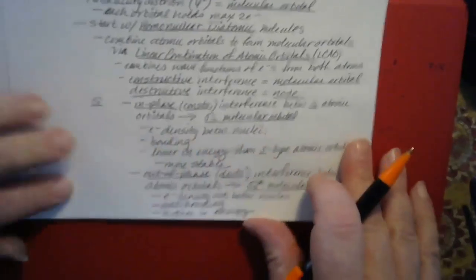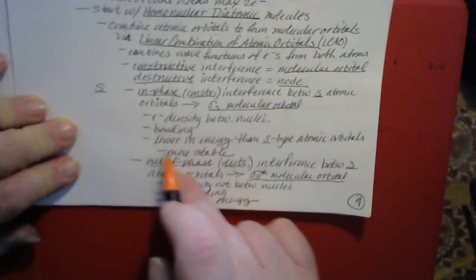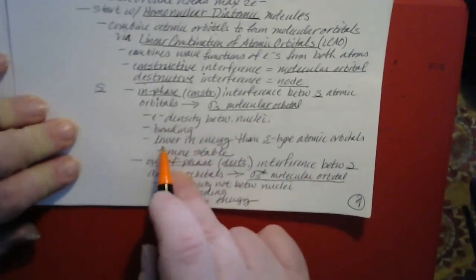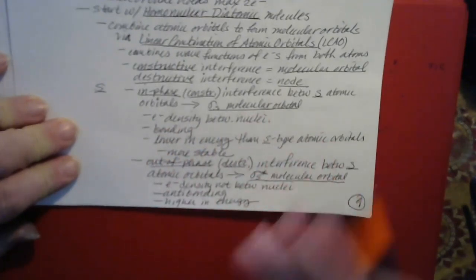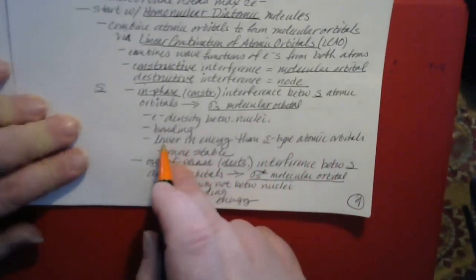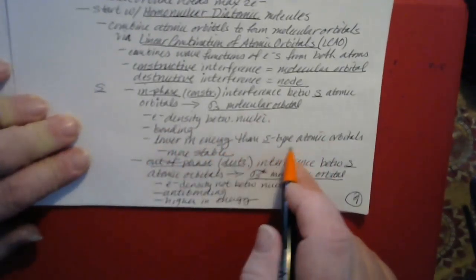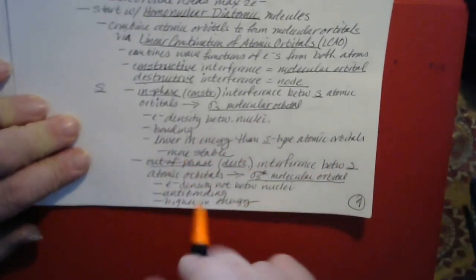The electron density is between the nuclei, so this is a bonding molecular orbital. Since bonding tends to lower potential energies, the bonding orbital is indeed lower in energy than the s atomic orbitals that contributed to it. And that makes it more stable and likely to form.